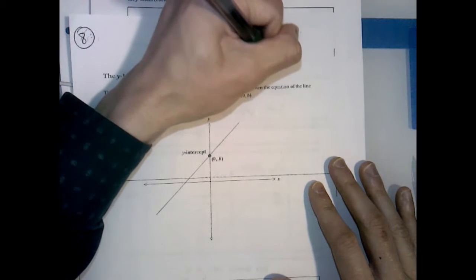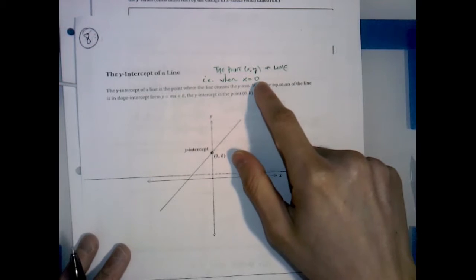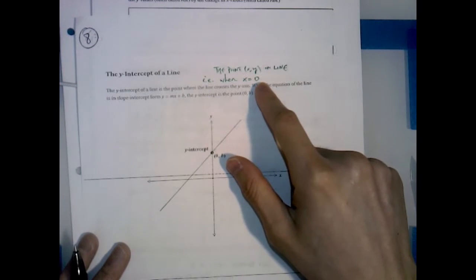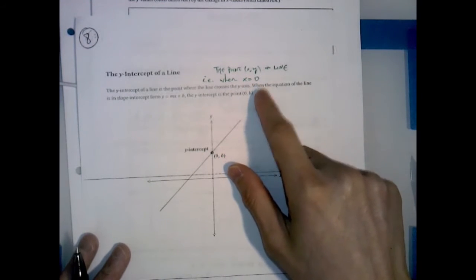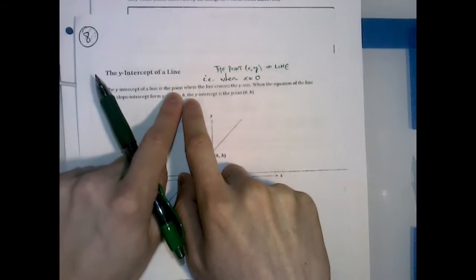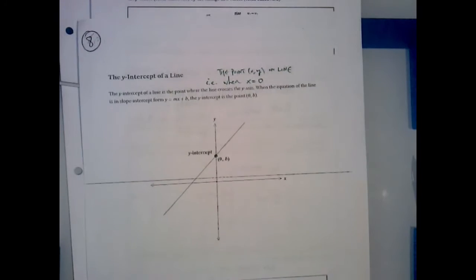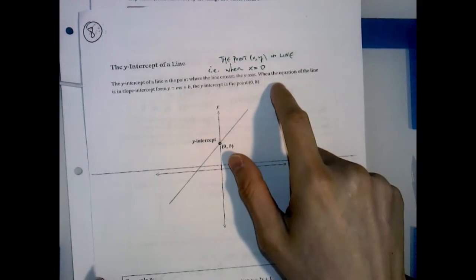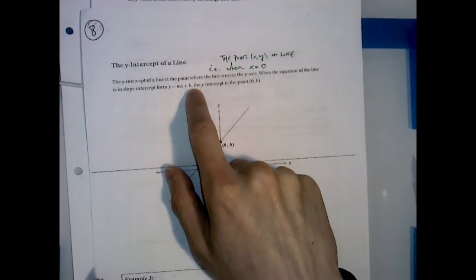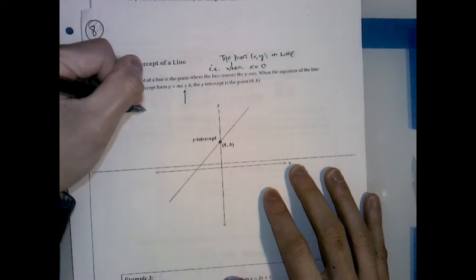On the line when x equals 0. Okay. So this definition should make sense because with what we just said, that it's the number by itself. Because if x equals 0, then you get y equals b. So that's why this definition and also the definition where you think about it as the thing by itself, not next to x, those definitions are equivalent.